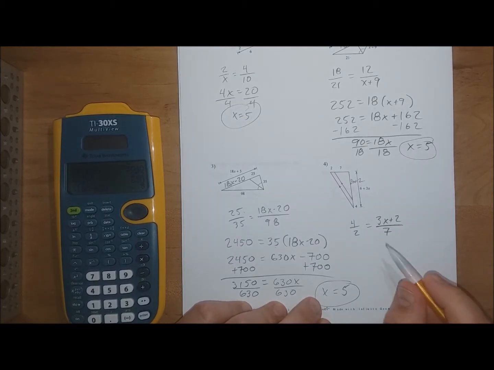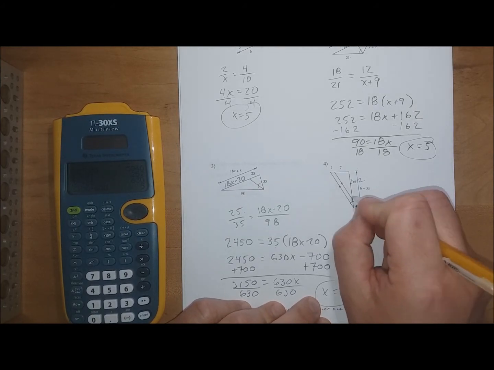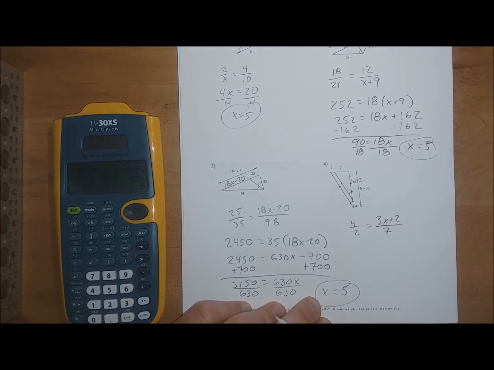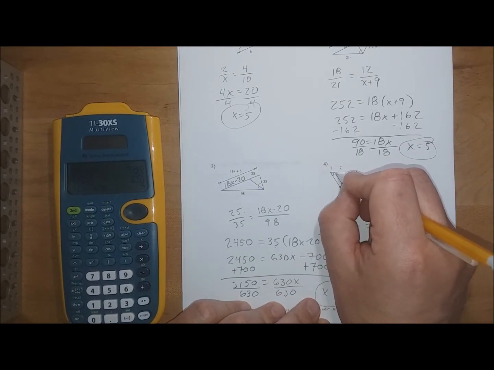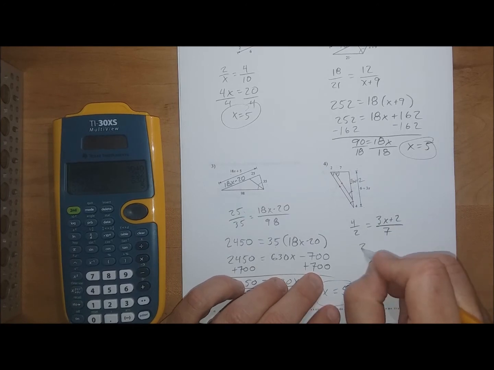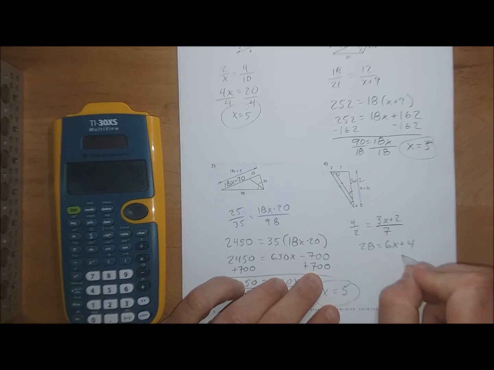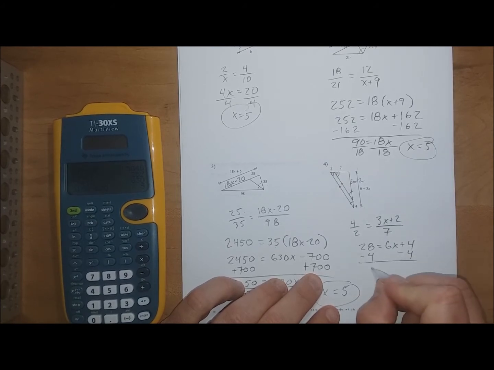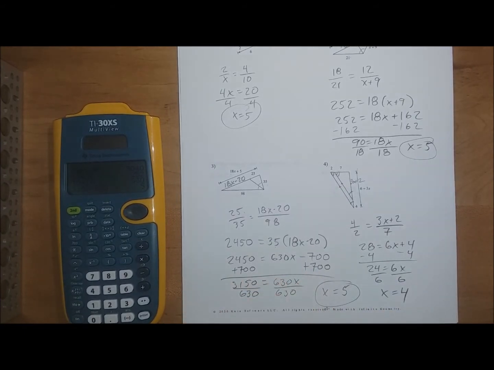Good. And of course, if you forget, you should be able to remember that you have similar triangles because these are corresponding angles. When the lines are parallel, corresponding angles are congruent, so you have angle-angle similarity. 7 times 4 is 28 equals 2 times 3x, which is 6x plus 4. We'll subtract 4 from both sides. We get 24 equals 6x. This time x equals 4. Good, let's see what's on the next page.